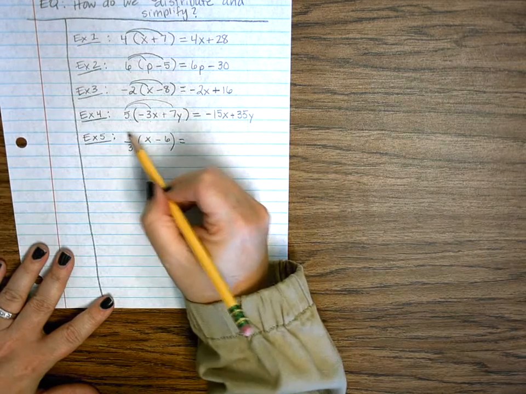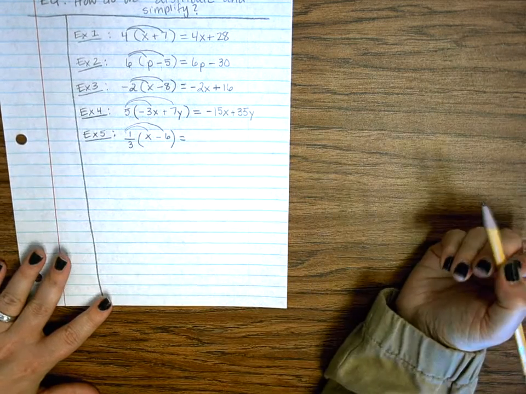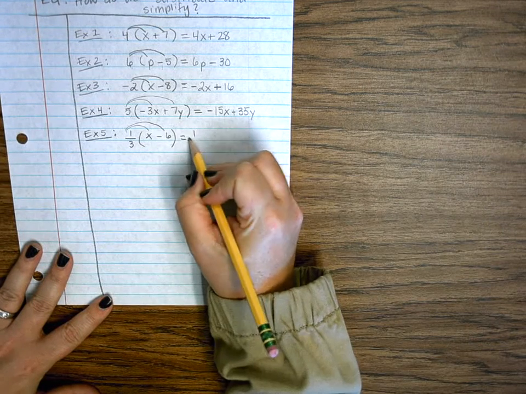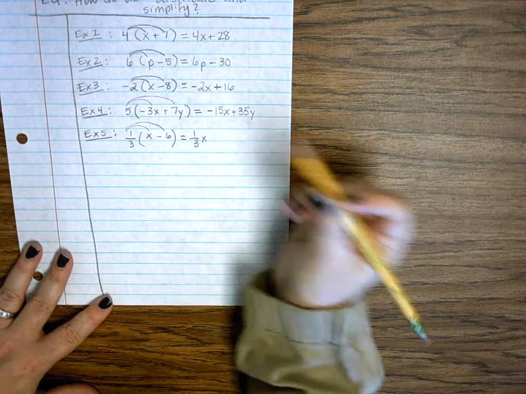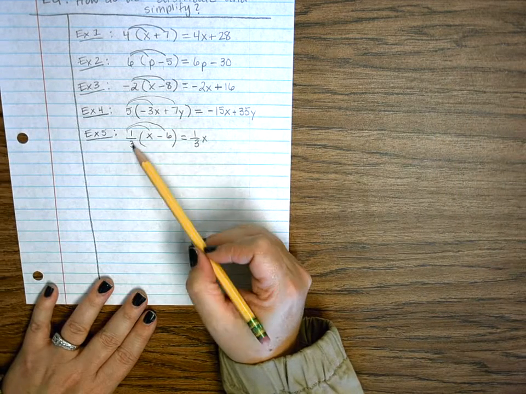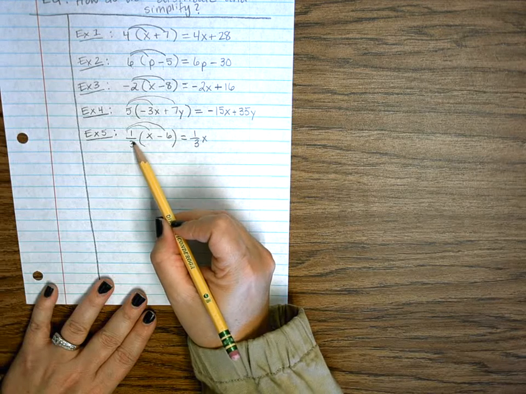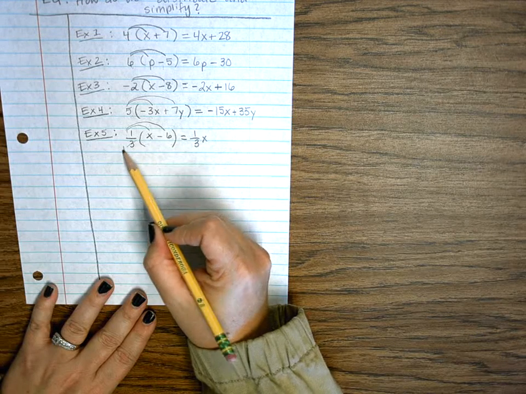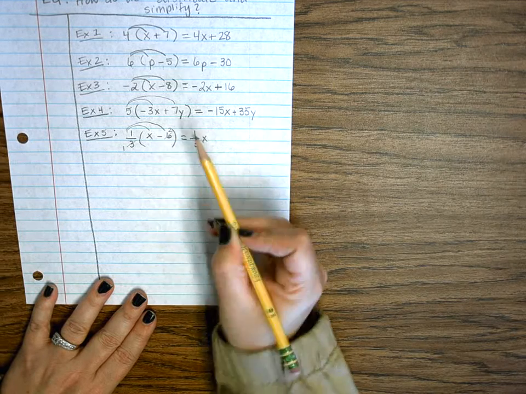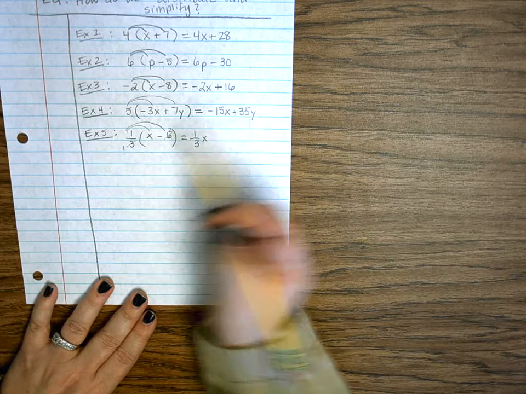Lots of fractions, right? As promised. Draw your rainbows. The first one's pretty easy. 1/3 times x is just 1/3 x. But of course, there's a shortcut for the second term, right? You could cross simplify here. 3 goes into 3 once, and 3 goes into 6 how many times? 2. Just don't forget about the negative. So this is now 1 times negative 2.